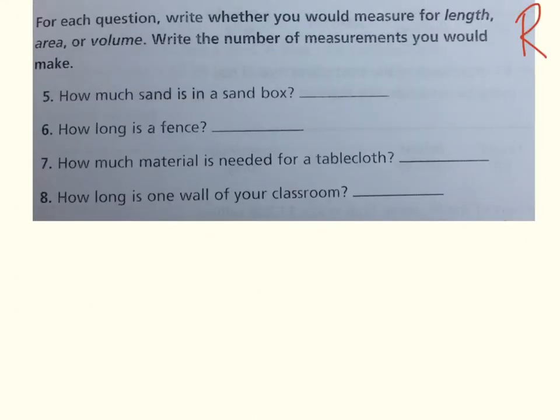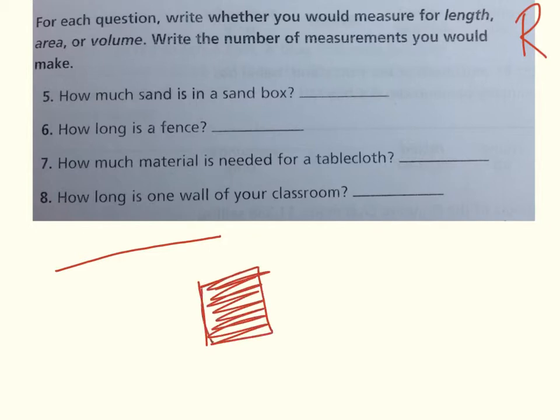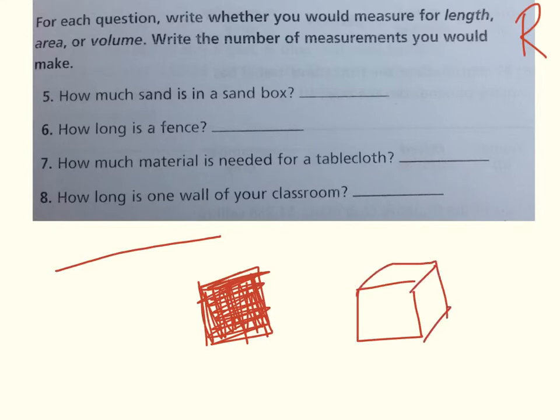On the remembering side, the first 4 are multiplication, and I didn't do any of those because I think you guys all know how to do those. But for the second section, remember, length is from one point to another point. Area is filling in a space like this, a 2-dimensional space. That's why it's in square units. And volume is filling up the inside of something, like filling something all the way up.